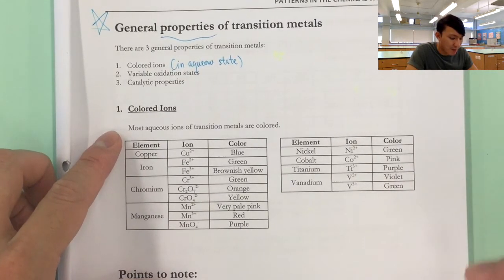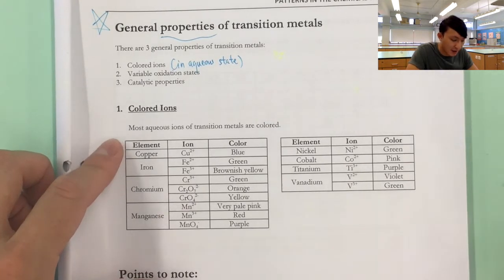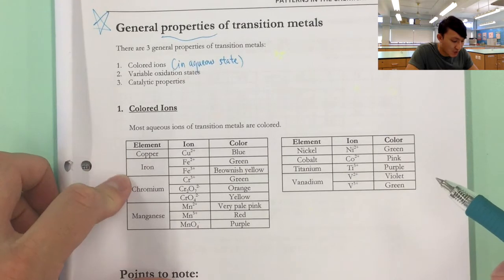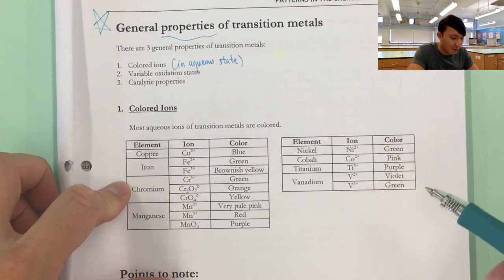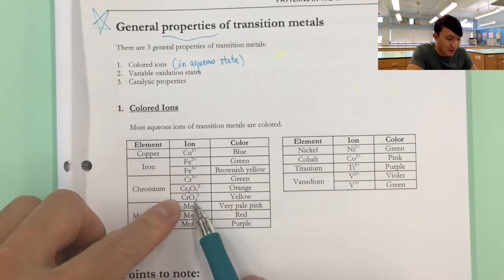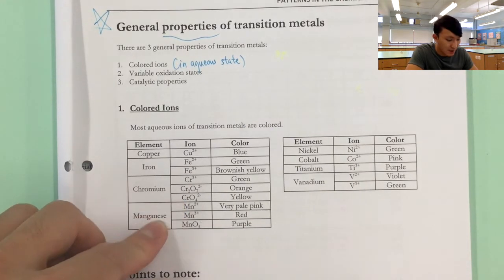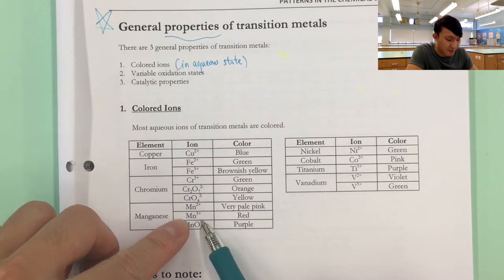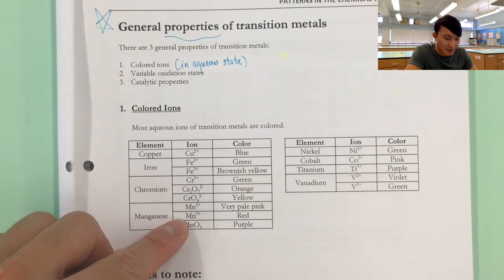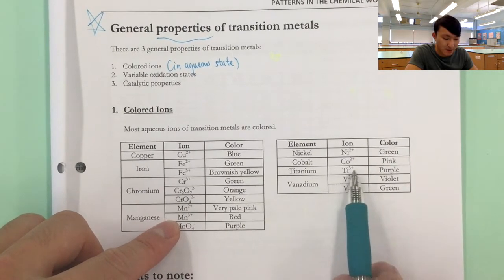Okay, a lot of them we have already covered in the previous topic. So perhaps you need to recognize that for chromium, the chromium 6 ion is yellow in color. Over here, the manganese 3 ion is red in color. Okay, titanium 3 is purple.